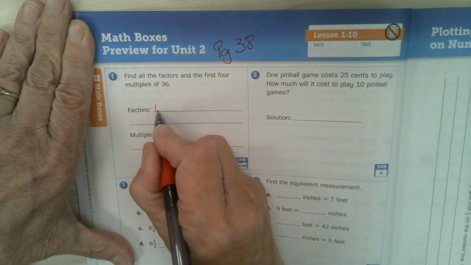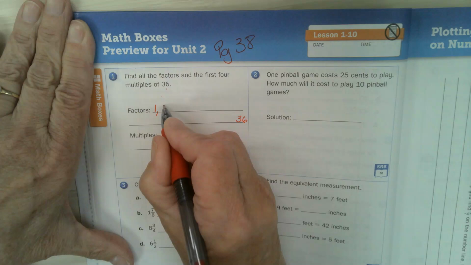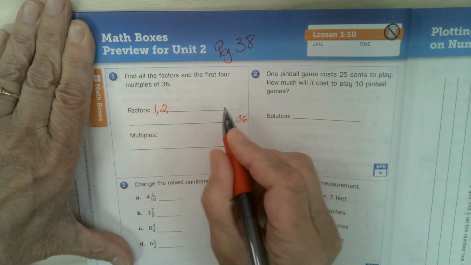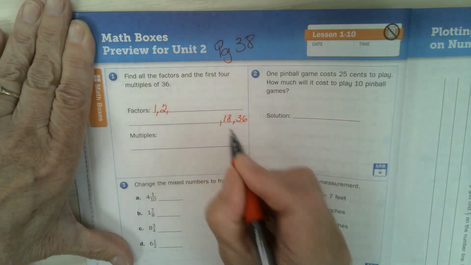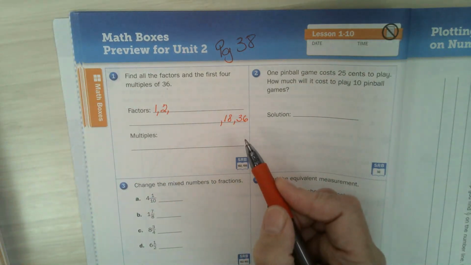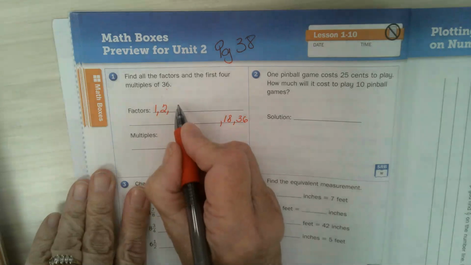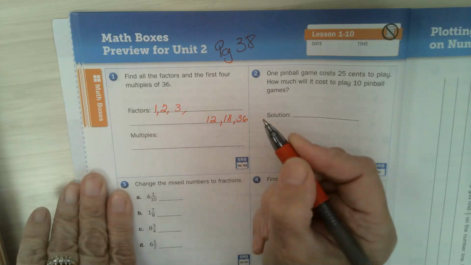Well, 1 times 36 is 36. 2 will divide 36 18 times. 2 times 18 is 36. See how I put them on the different ends of the lines here? Will 3 divide 36? Yes, it will. 3 times 12 is 36.